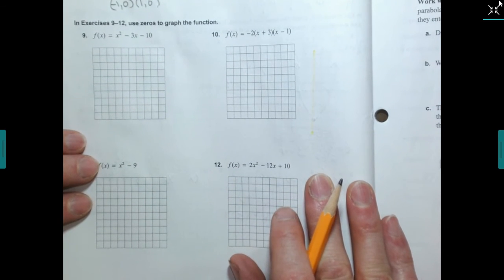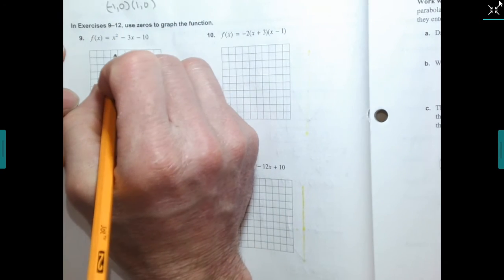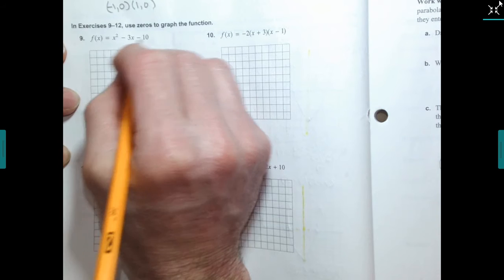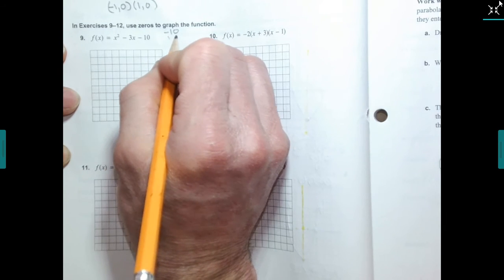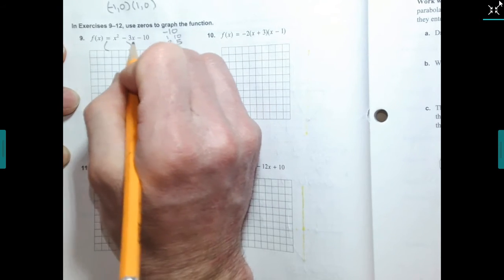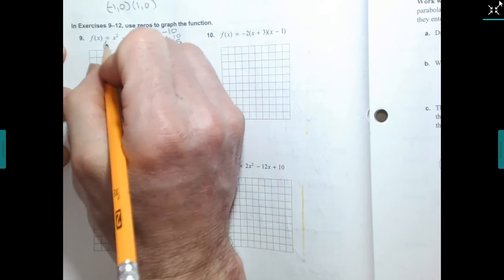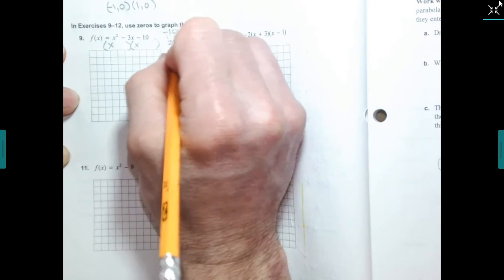Use zeros to graph the function. Okay, great. Here's a trinomial, just like we had. I'm going to factor this. So I need to get the factors of negative 10. So I got 1, 10, 2, and 5. And I need it to get to a negative 10. So one of these is going to be negative, one is positive.